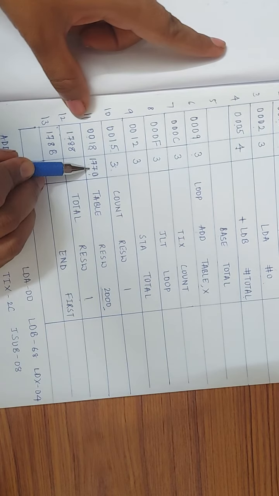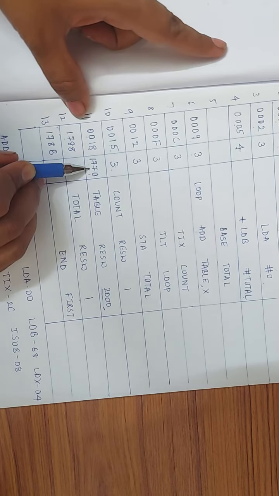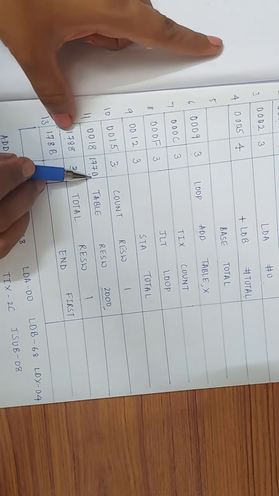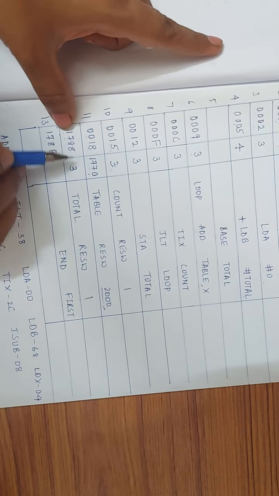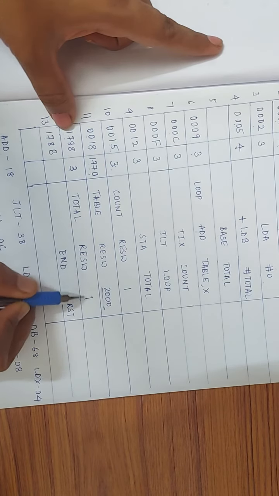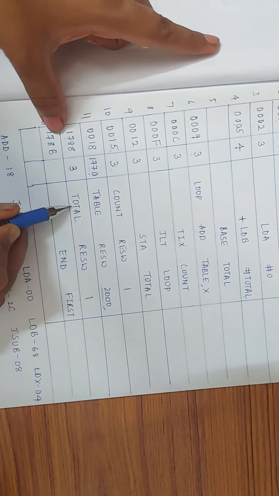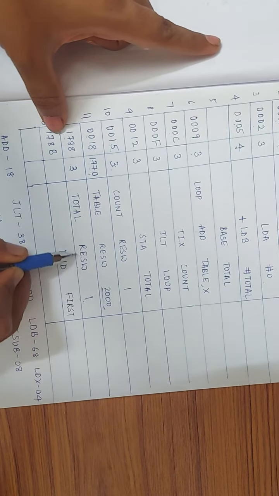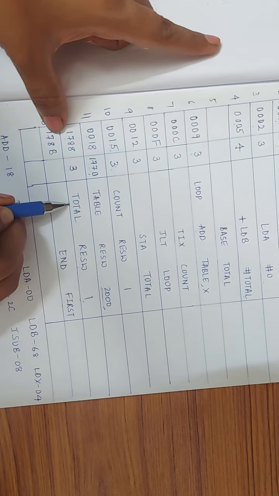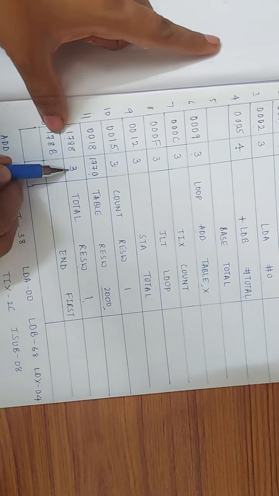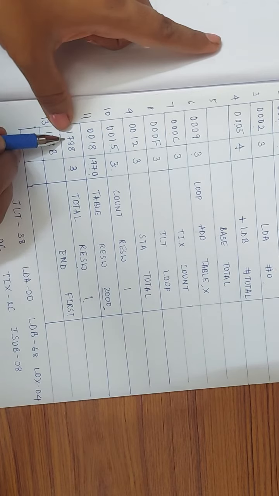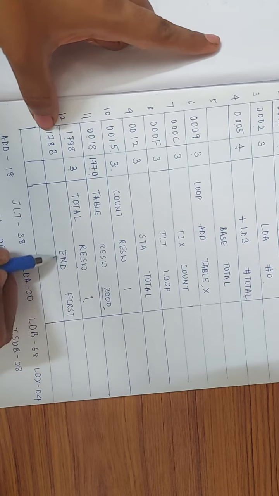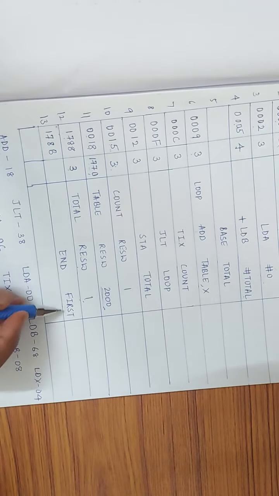It occupies 1770 bytes of memory, and hence the next statement starts at location 0018 plus this value, which forms 1788. So the next statement, that is total RESW, will start at this location, and this variable is a word that occupies 1 word. So we are reserving 1 word for this variable. 1 word is equal to 3 bytes, correct? So we are going to write 3 and add it to this value. So it is 178B.